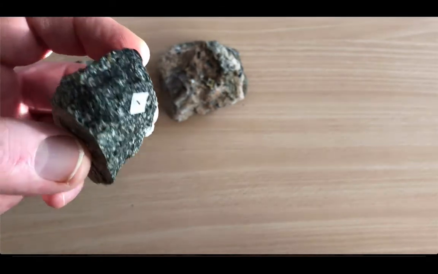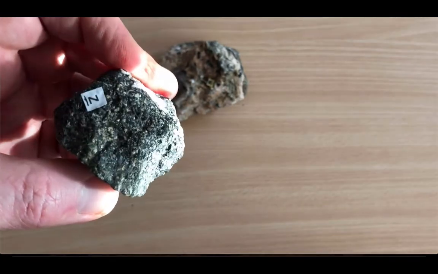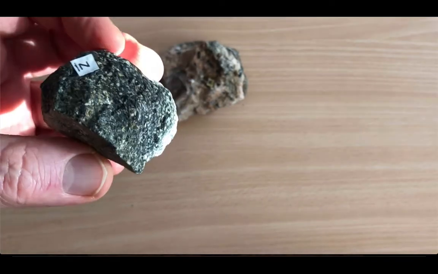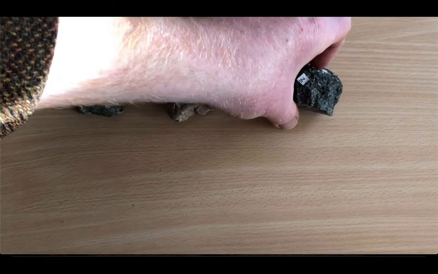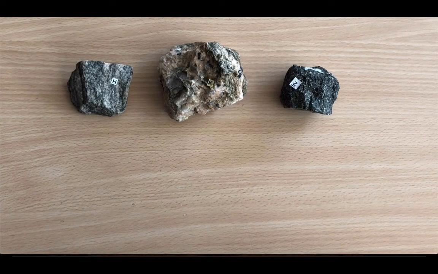The crystals in this rock are maybe somewhere between 1 and 2 millimetres across. Those are examples of the 3 rocks that are found in the rock cutting at Laxford. Can you identify what rocks they are?